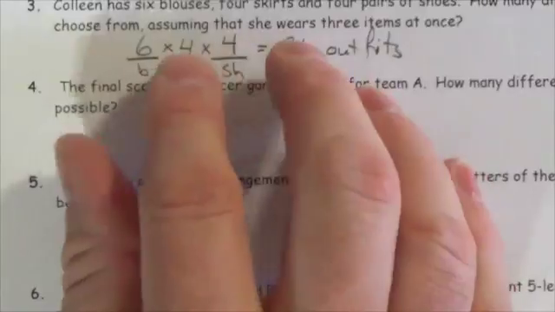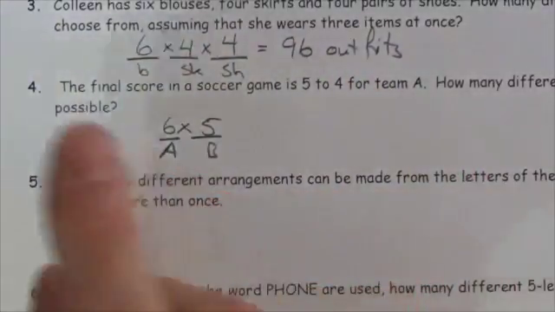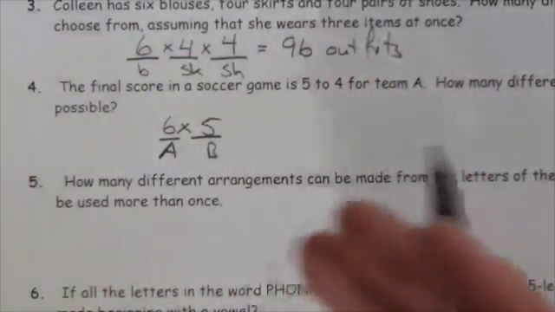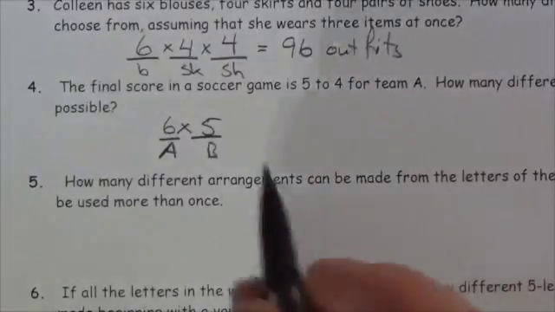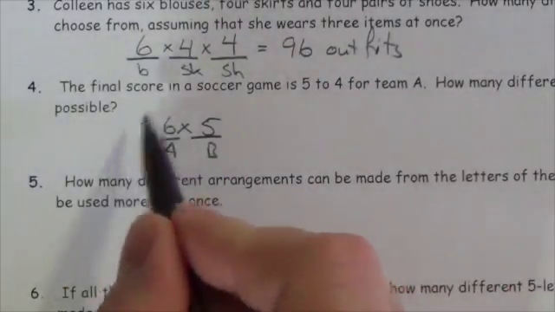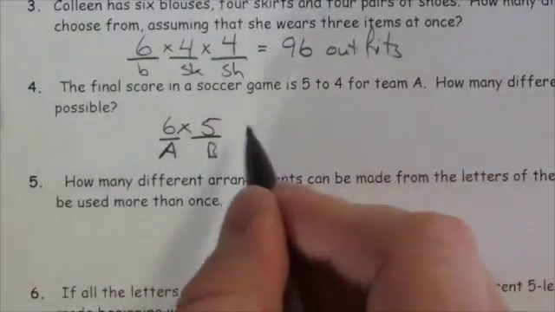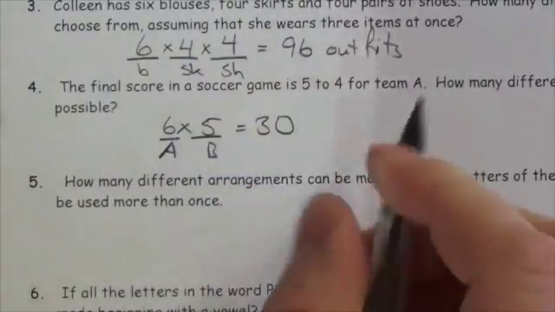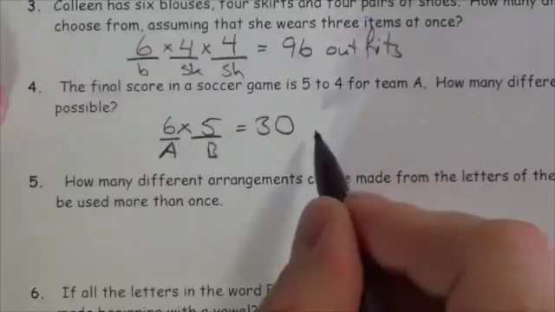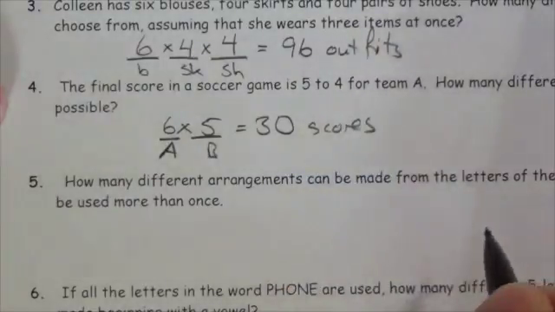Or they might not have scored any of those points in the first half. So you have to consider that option where they didn't score anything here. So there's 6 different ways that we could get points for Team A, 5 different ways for B. There are 30 different scores for that halftime.